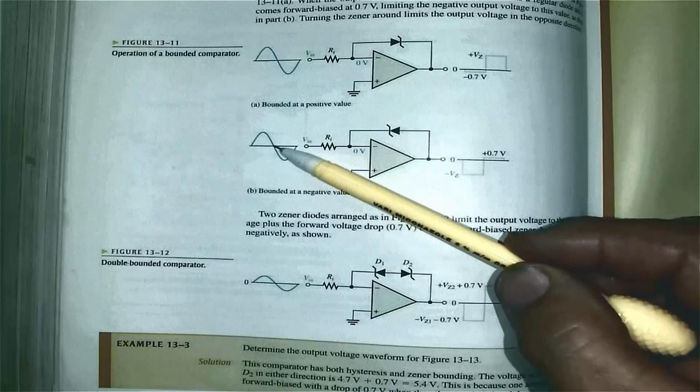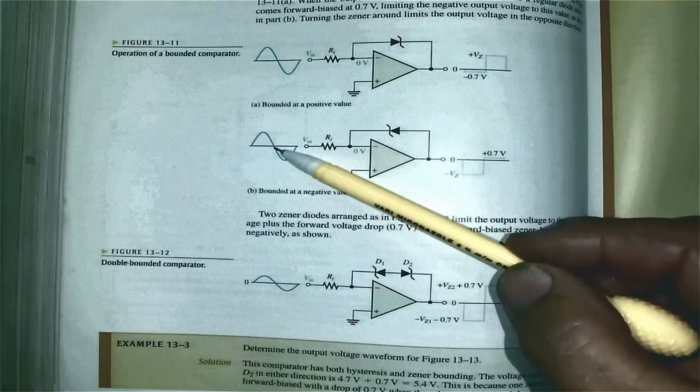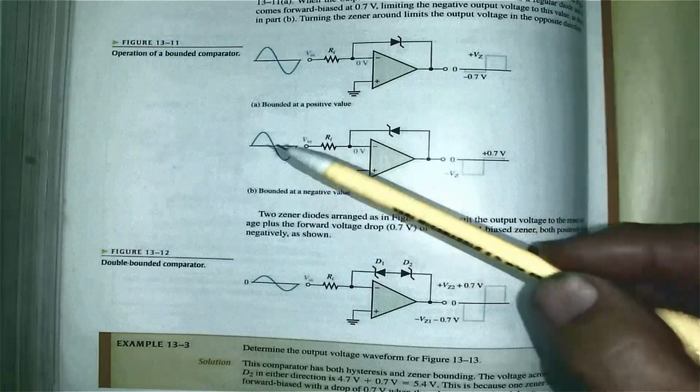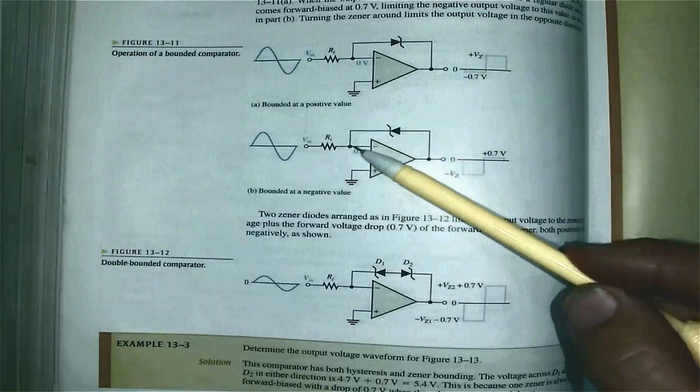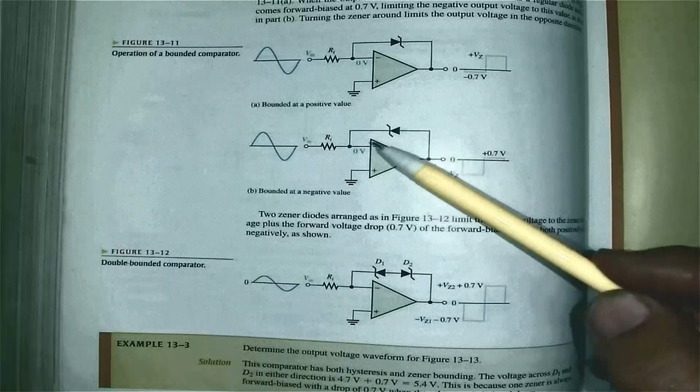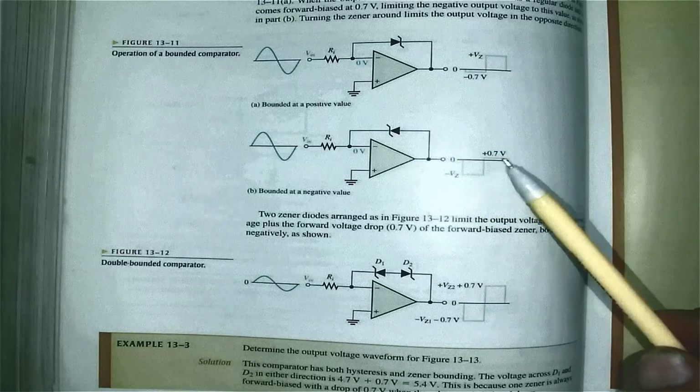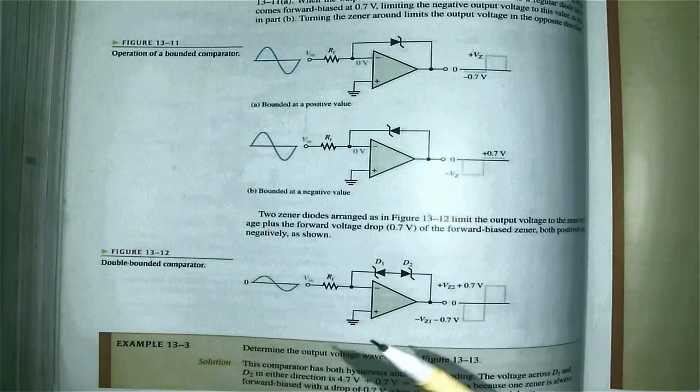Now at this point, what happens? My input signal goes negative with respect to my reference. Where will the output go? It will go positive. There's 0, it goes positive. The Zener diode is forward biased. That's why it will go to plus 0.7 volts.